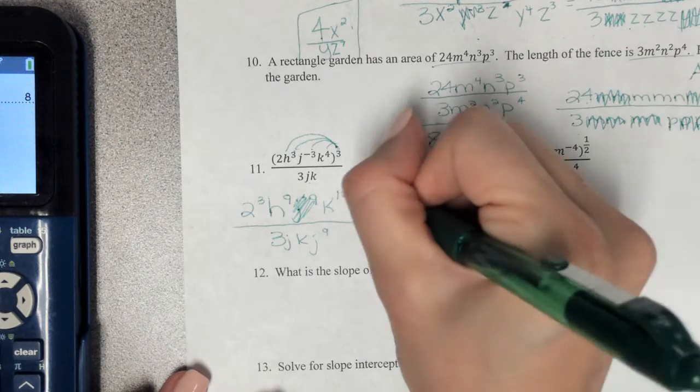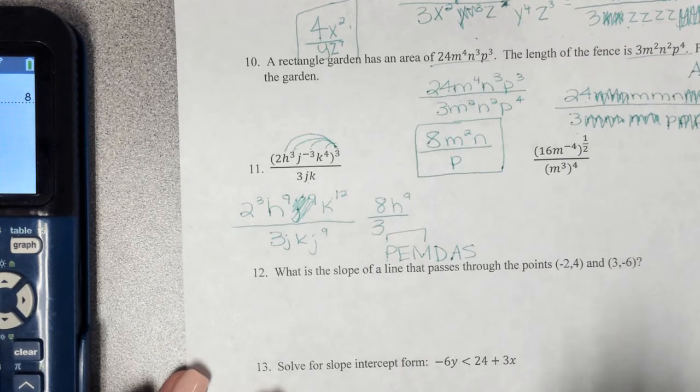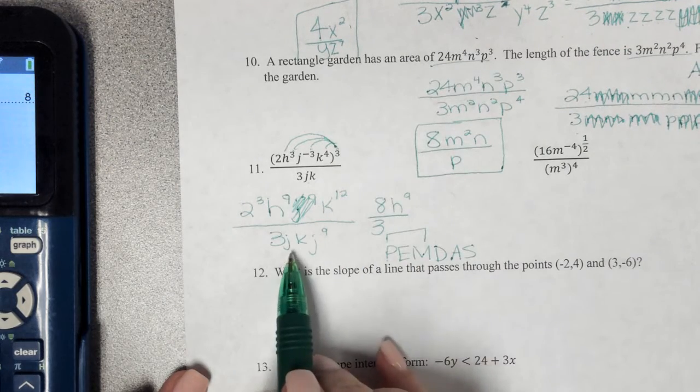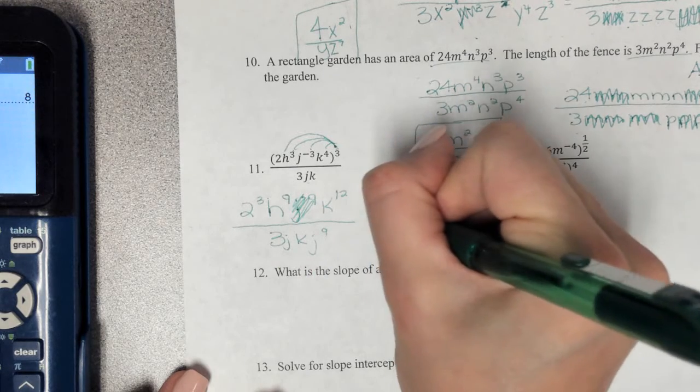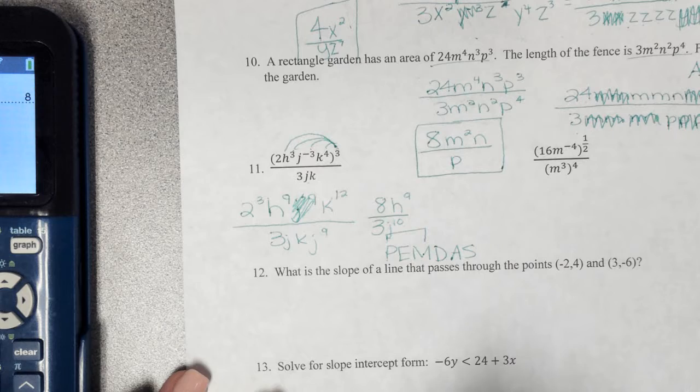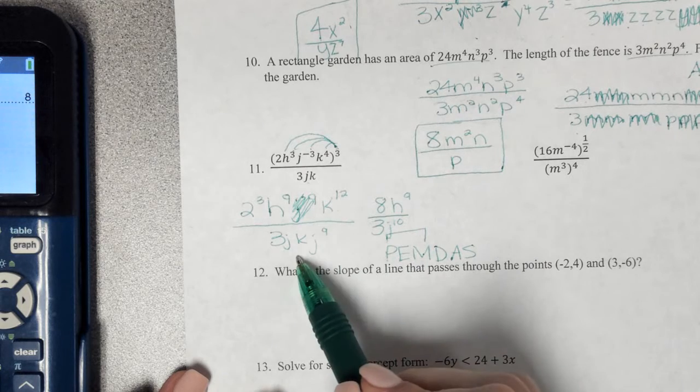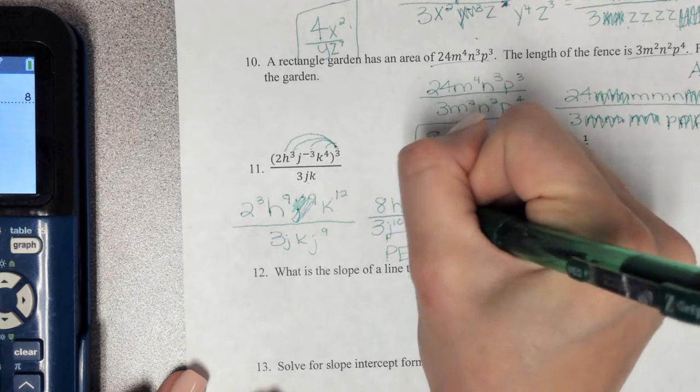My h, the only place we have h's is on the top, h9. J's, we have 2 sets of j's on the bottom. We have a j and a j9, which would give you j10 on the bottom. And then we have a k12 on top and a k1 on the bottom, so that would give you k11.